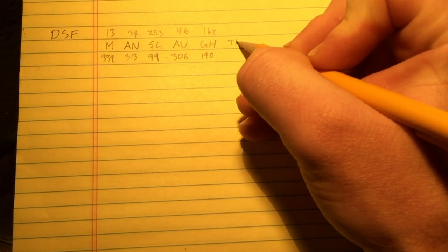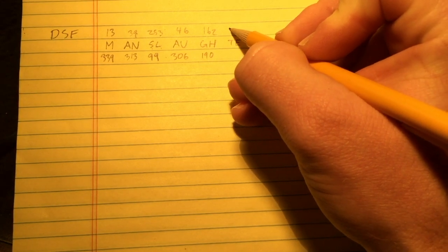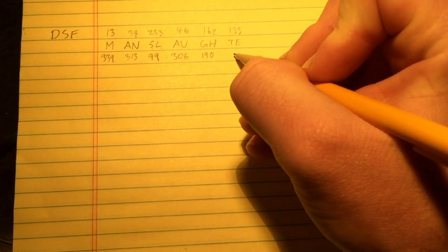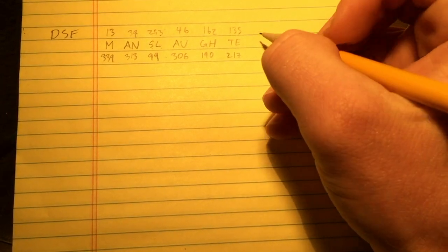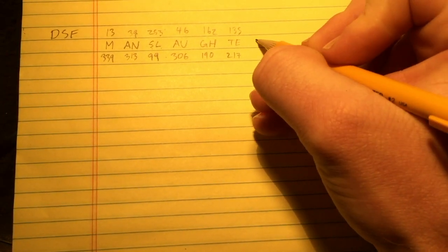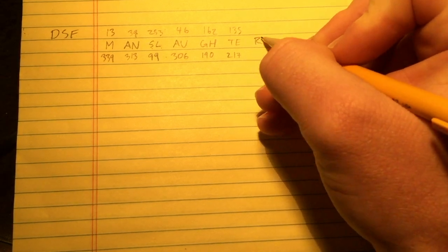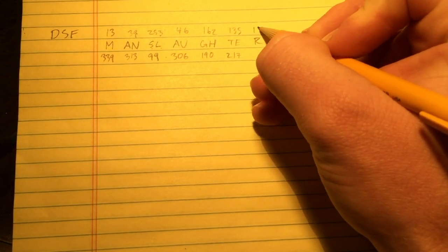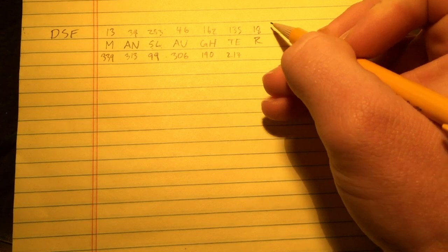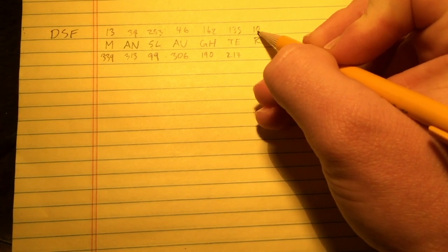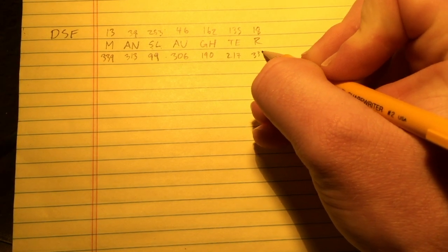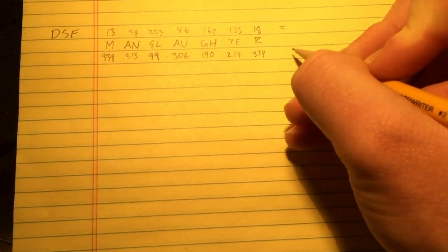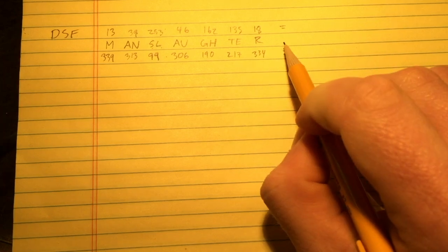And then we have TE, which equals 135 in the ordinal, and then 217 in the reverse. And the last character is R, which equals 18 in the ordinal value, and then 334 in the reverse value. So in a second, we're going to add these up.